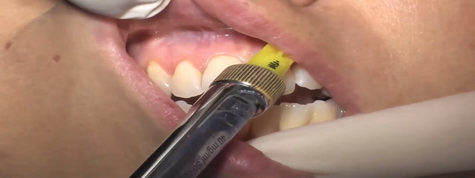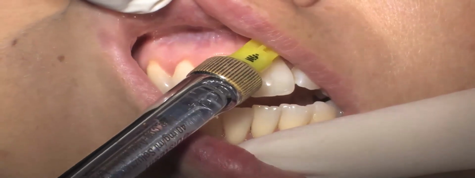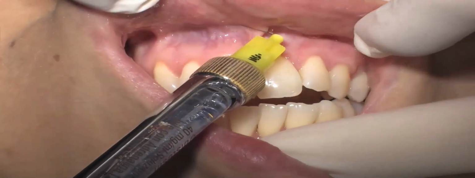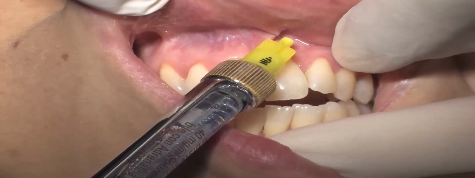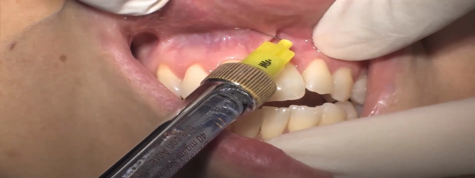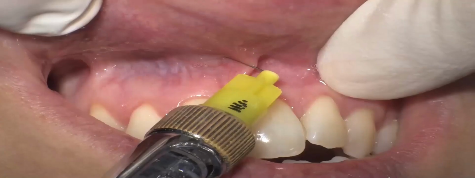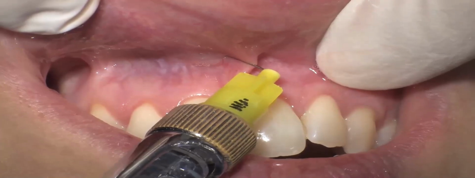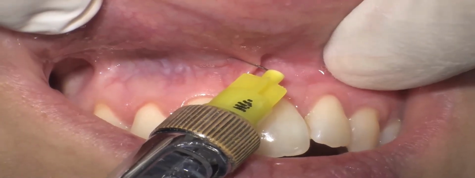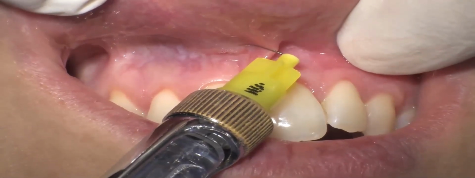I turn the needle towards the area, without making any perforation.